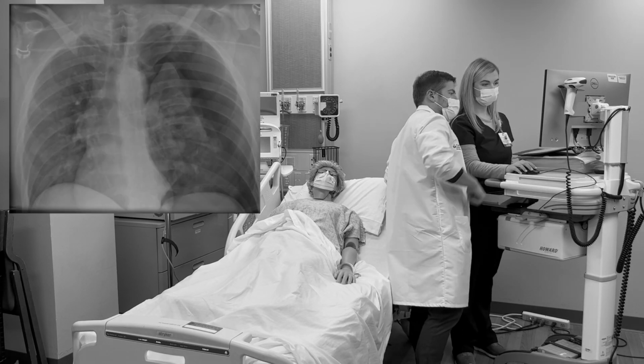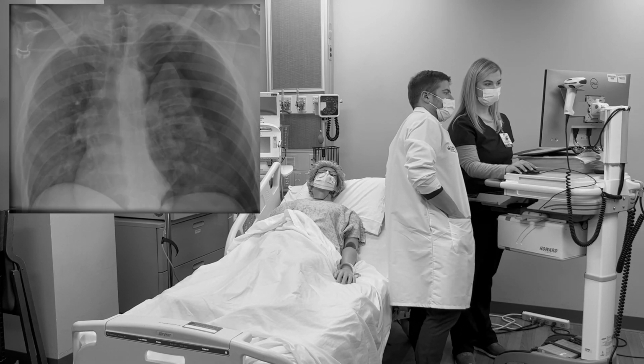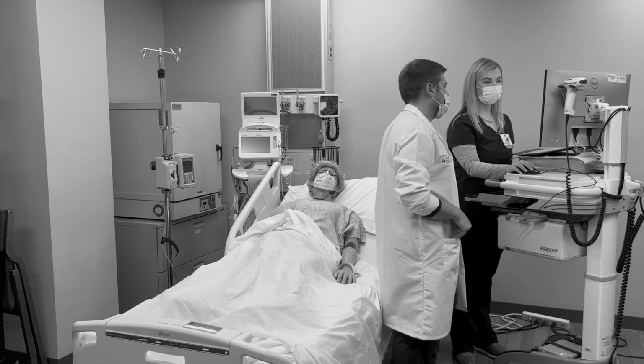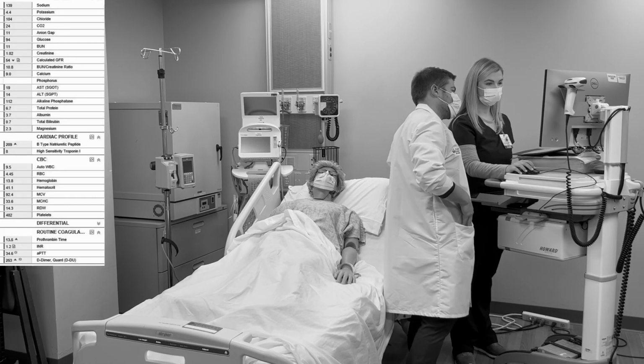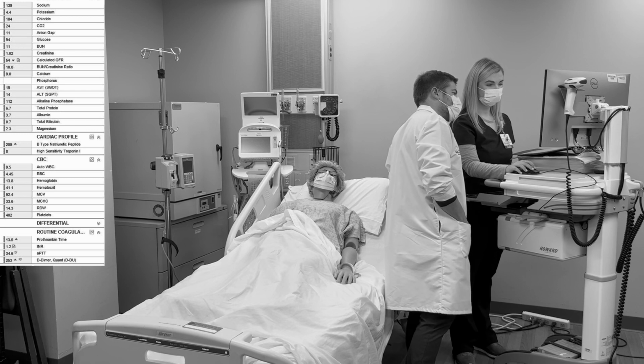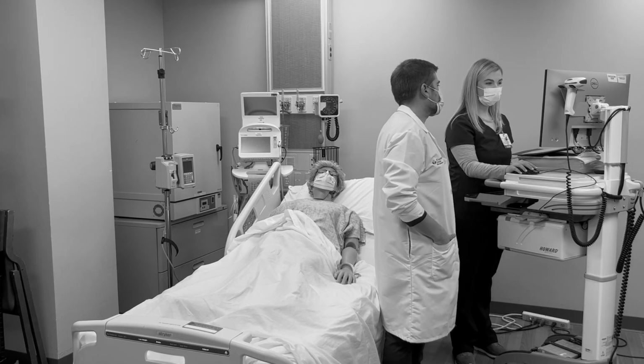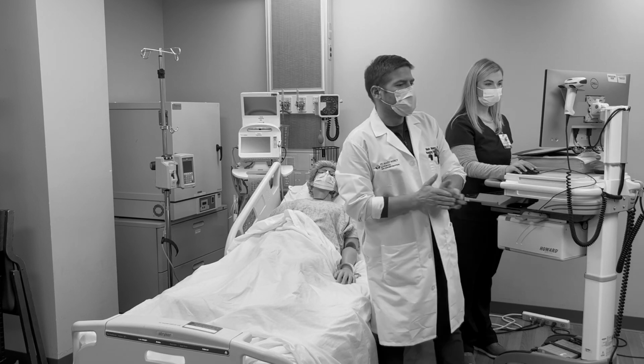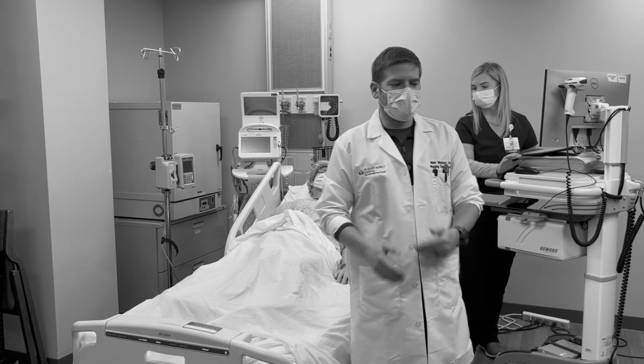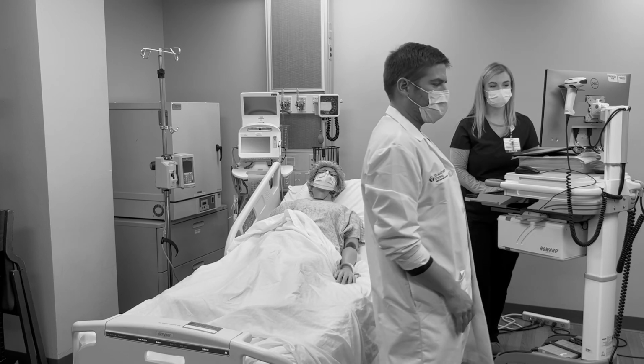Yes, this chest x-ray shows a left pneumothorax. Were the lab studies reviewed from today? Yes, labs are reviewed and there are no issues with any labs or anticoagulants. Are all safety precautions and procedures reviewed? Yes, safety precautions have been reviewed, followed, and completed. I think we're ready to go here. Great.